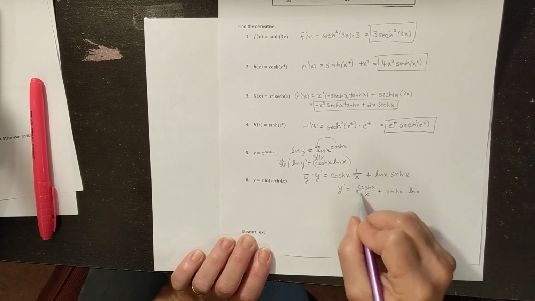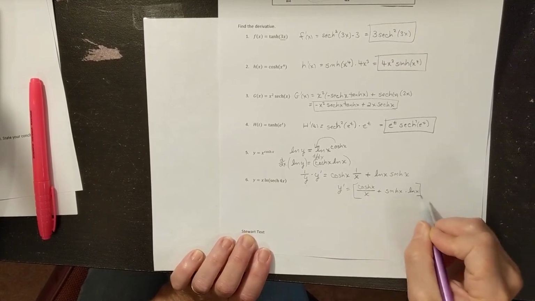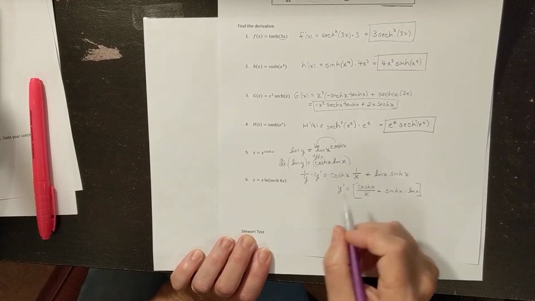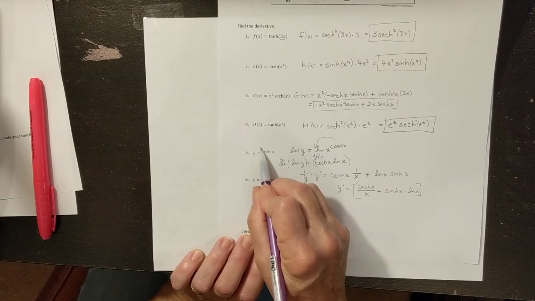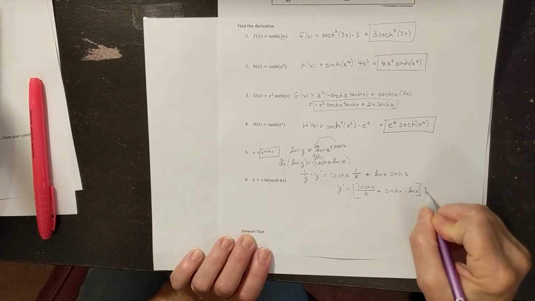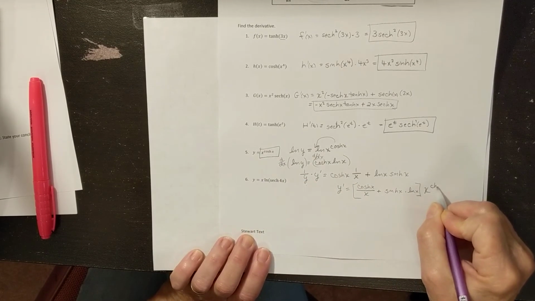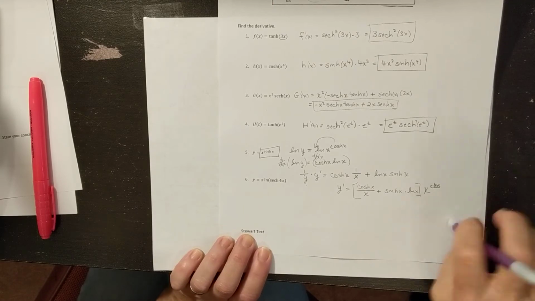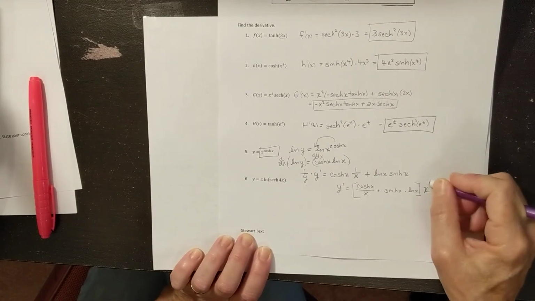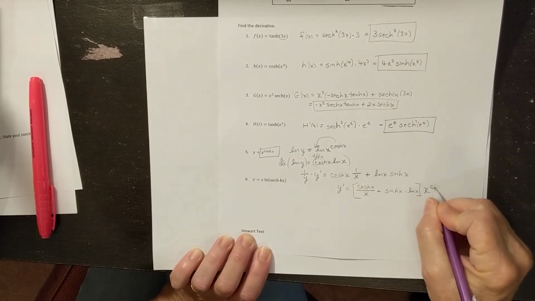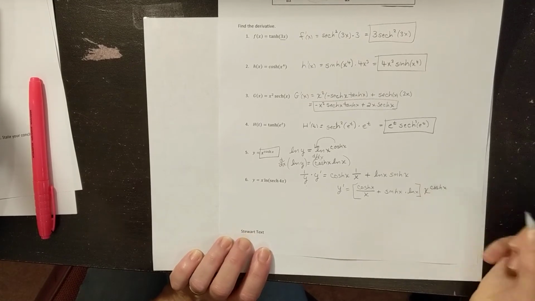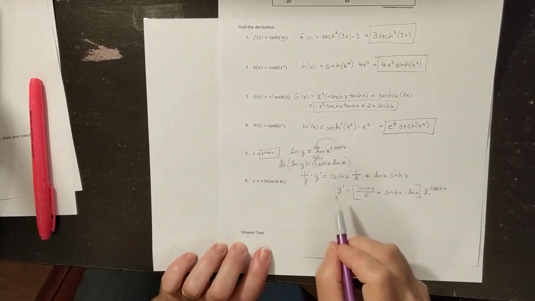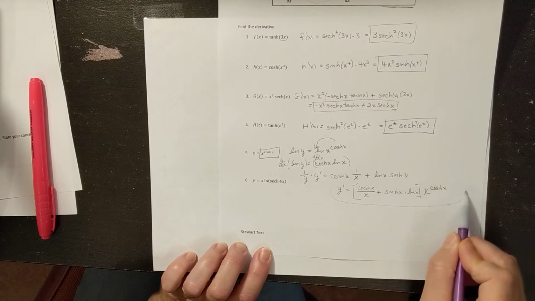I didn't have to switch that order, I just did for some reason. Times y, and y is equal to x raised to the hyperbolic cosine of x. All right, that is the answer to this guy.